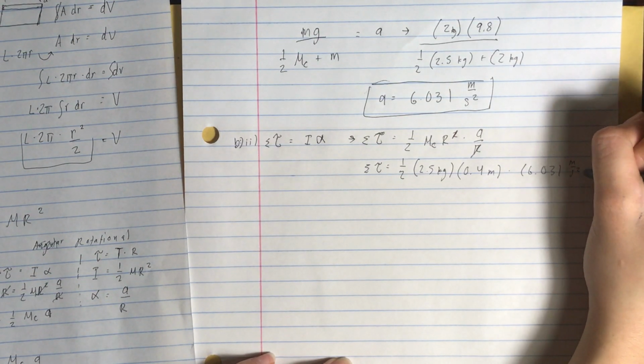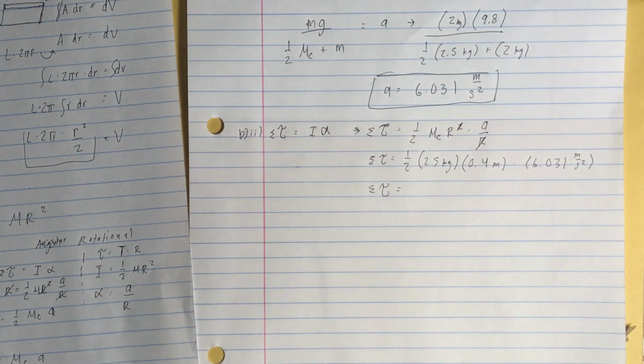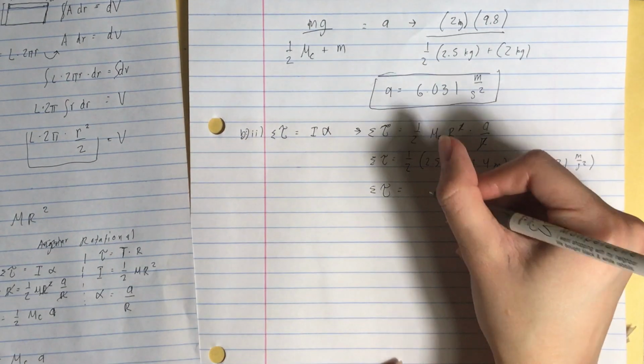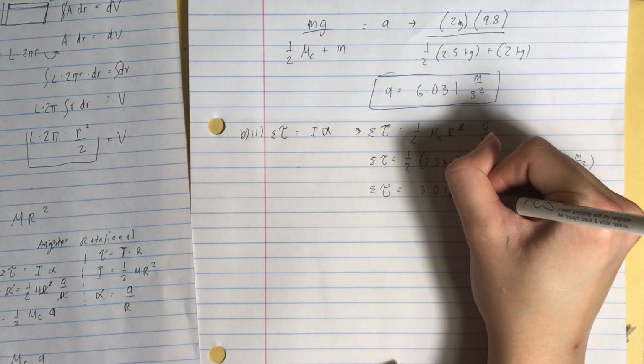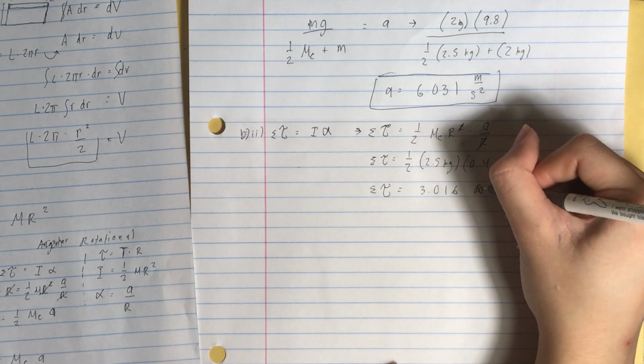This is the linear acceleration. We plug all that into the calculator and we'll get that the net torque equals 3.016 newton meters.